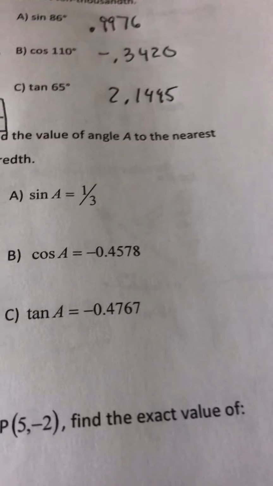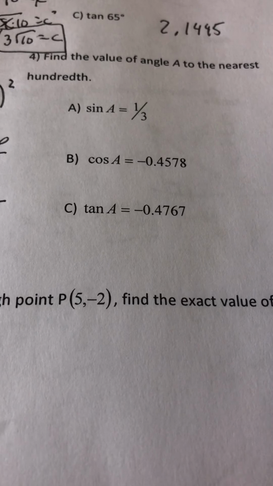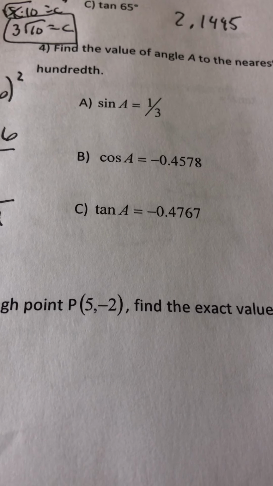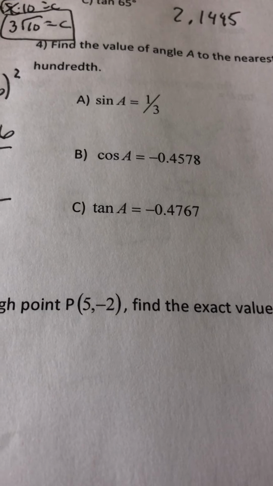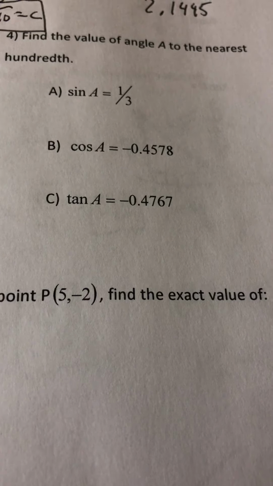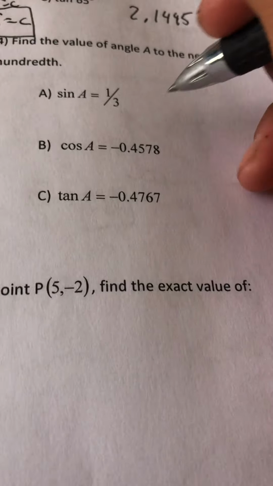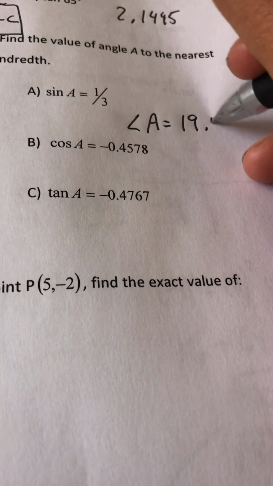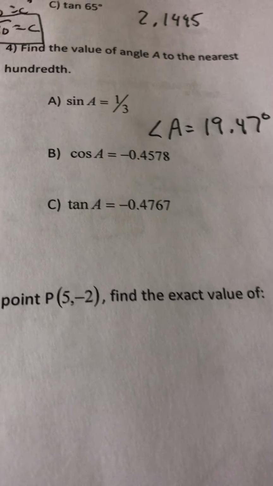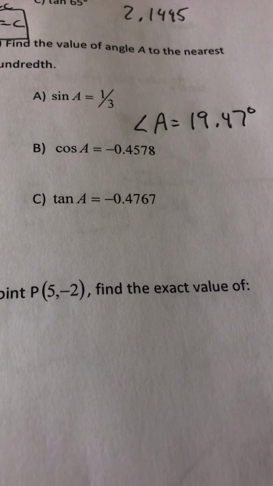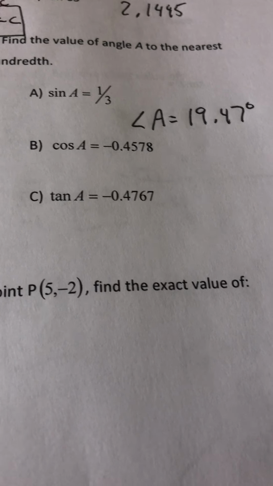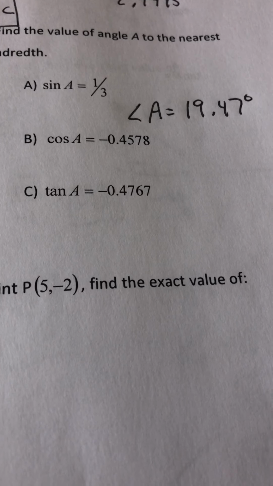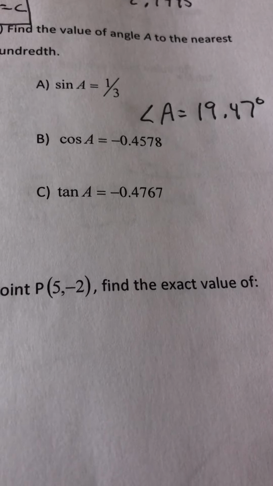Now we're going to find the angle. So we need second, or inverse trigonometry. So I'm going to do second sine of 1 divided by 3. And we're going to round this to the nearest hundredth, so the second decimal place. So in this case, you would have angle A equals 19.47 degrees. We're going to do cosine now. So second, or inverse cosine, of negative 0.4578 to get 117.